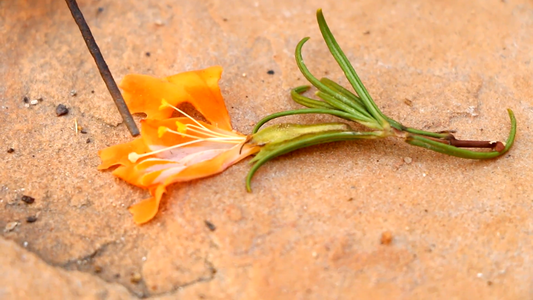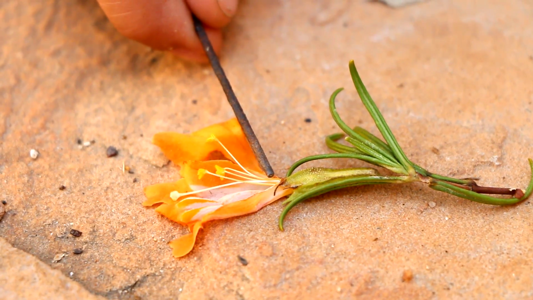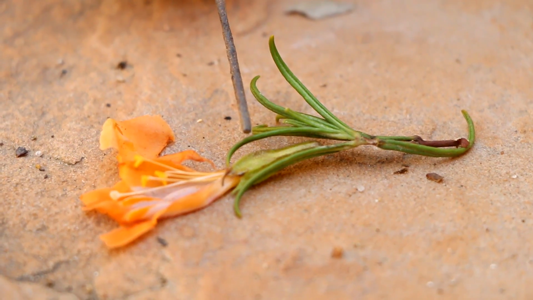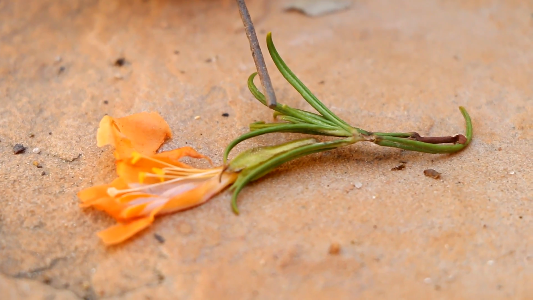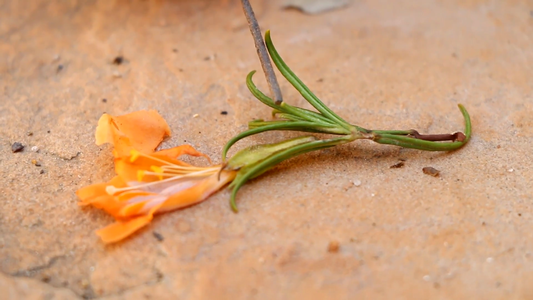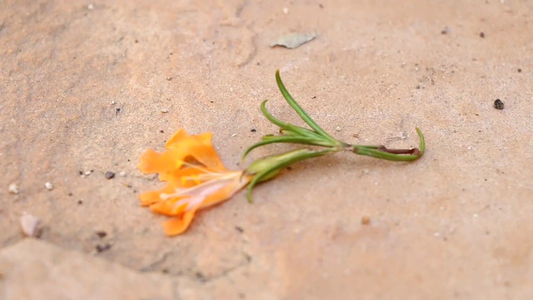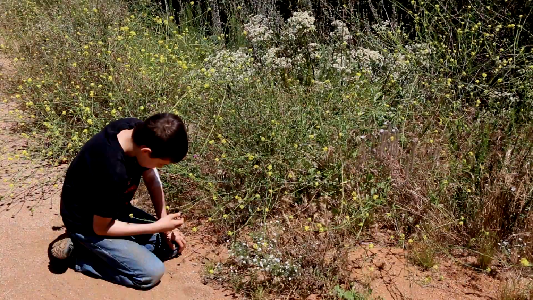The stigma sits on a long tube called the style. At the bottom of the style is the ovary, which has ovules in it. Ovules hold teeny tiny eggs. When the pollen falls down the style to the ovary, it meets with the ovules. Then it joins with one of the eggs inside, and then it has everything it needs to make a seed.